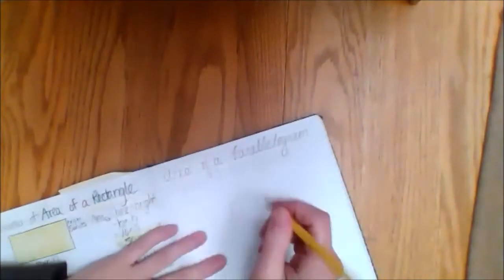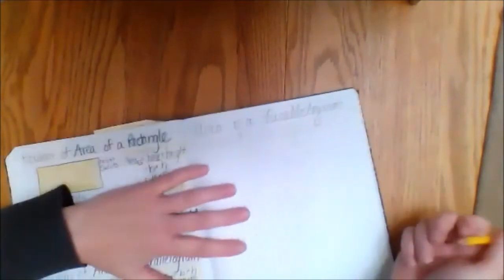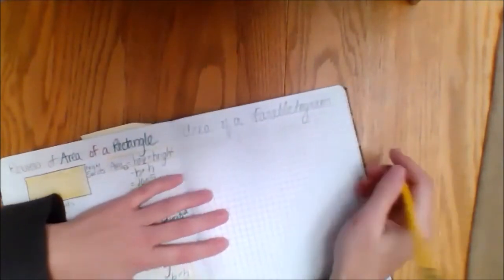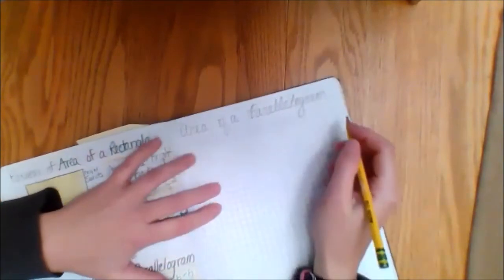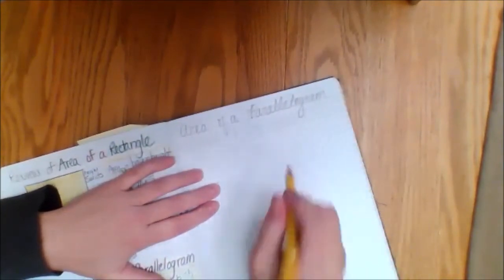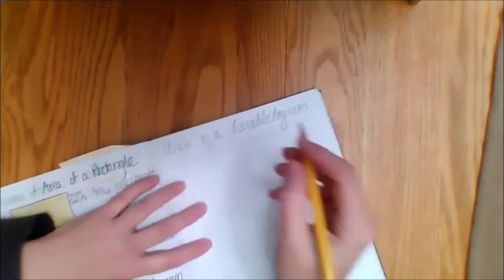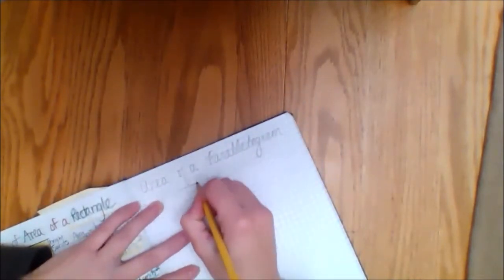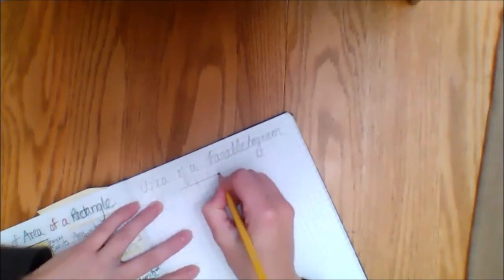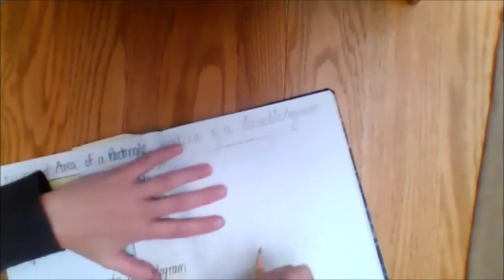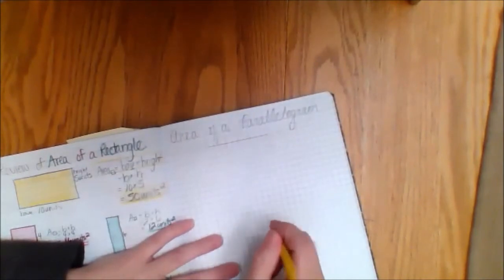Because we're working with the exact example we did with our yellow material, we're going to do a parallelogram with a base of 10. So I'm going to do a base of 10 right here. 1, 2, 3, 4, 5, 6, 7, 8, 9, 10. Now here's the tricky part. Both bases, both the top and the bottom of that parallelogram, are 10.